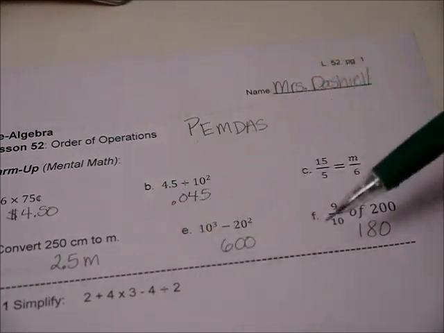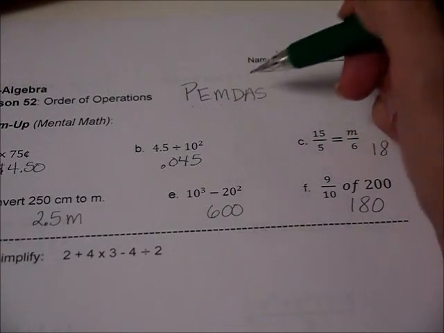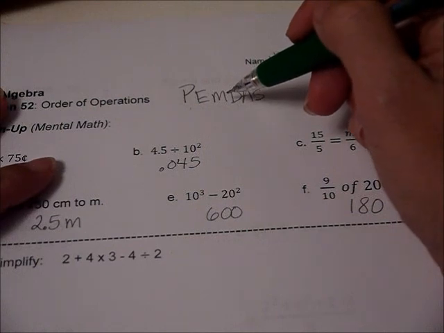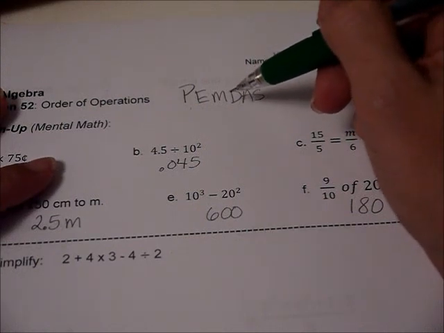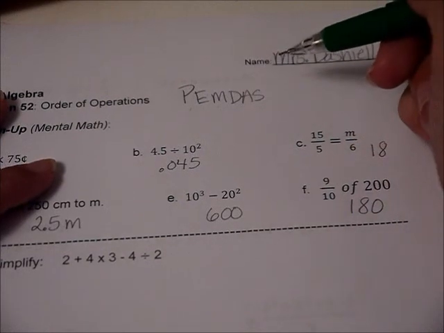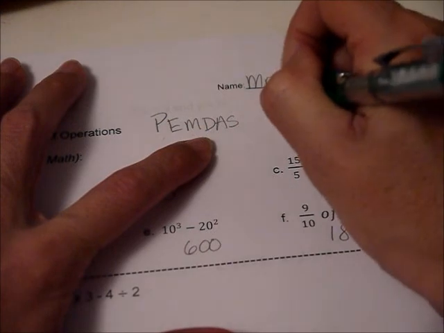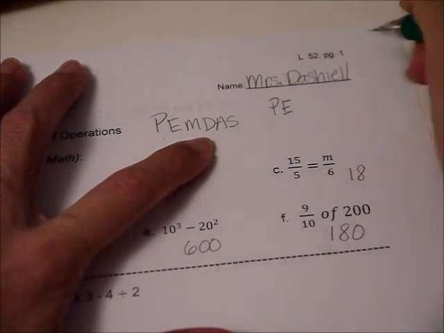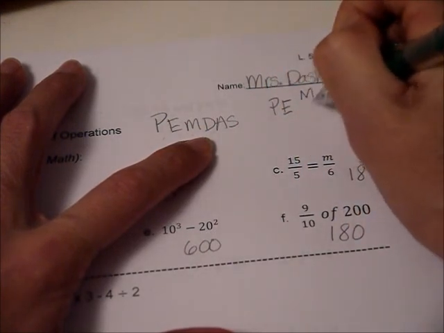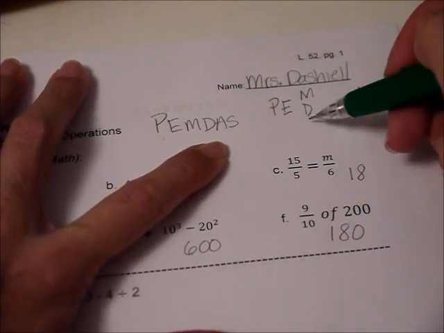Now, but we do want to do them in the proper order. So when I'm doing multiplication and division, it's less important that you do all the multiplication first before the division. These are almost equal. So this acronym can also kind of look like this. Parentheses, exponents, multiplication, and division are on equal playing grounds.